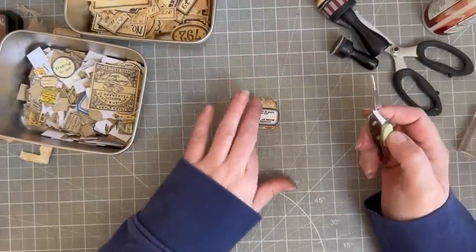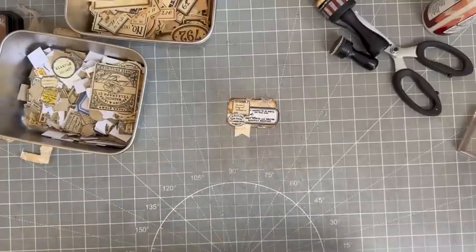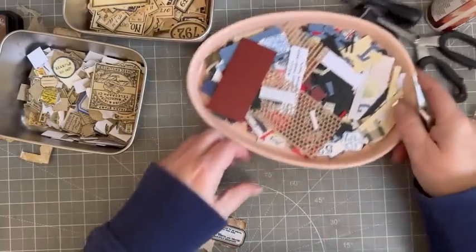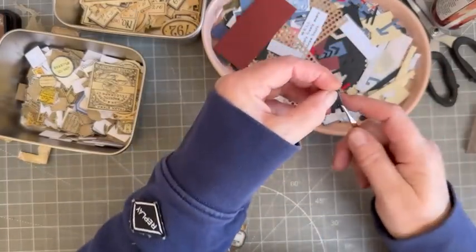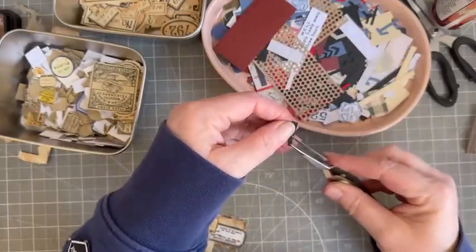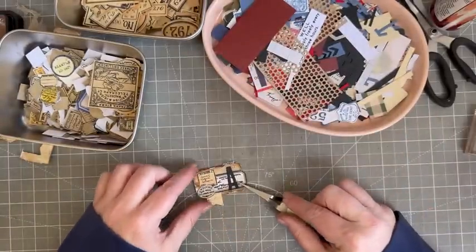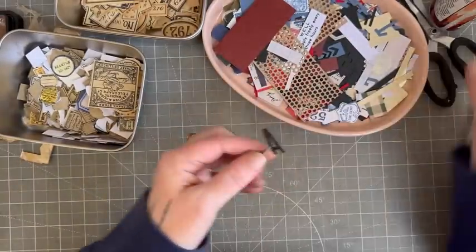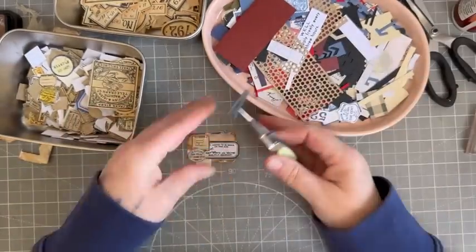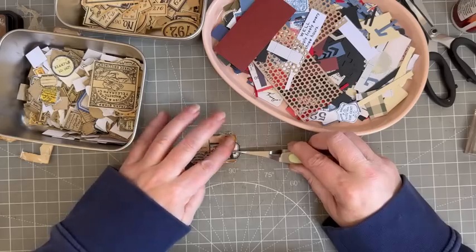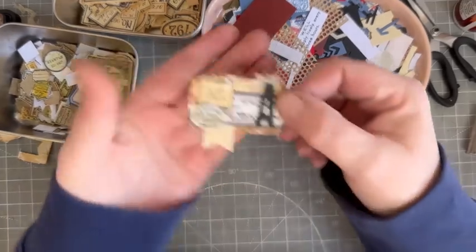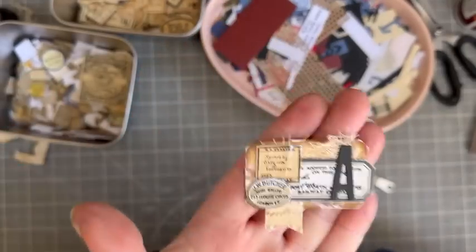Put that there. And then I'm going to get my little tray of die cuts, and use them as embellishments on my piece of ephemera. And we've got a little cool cluster.